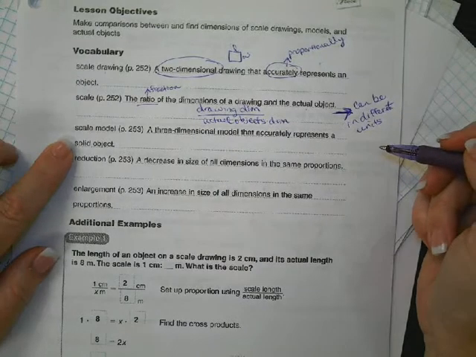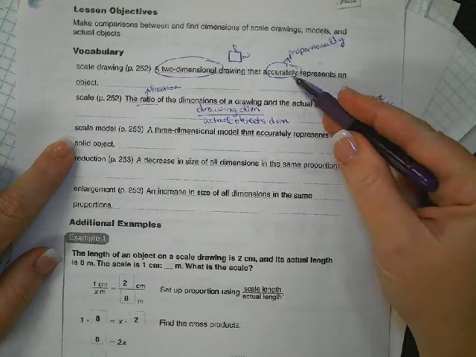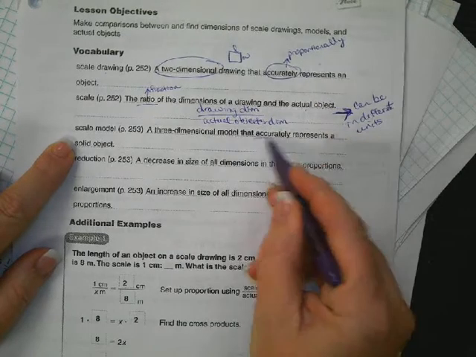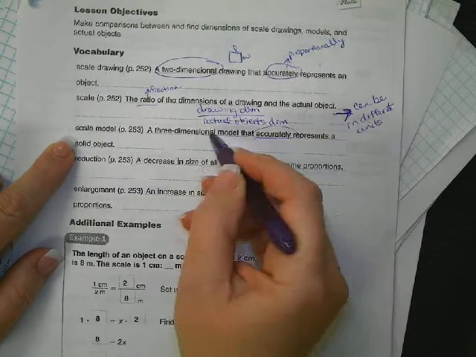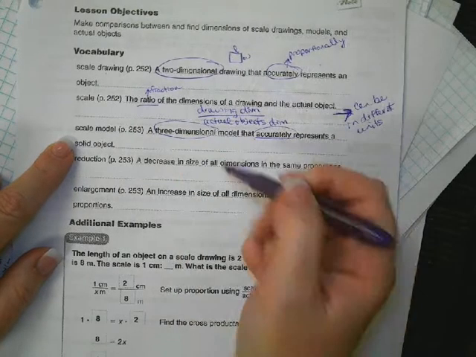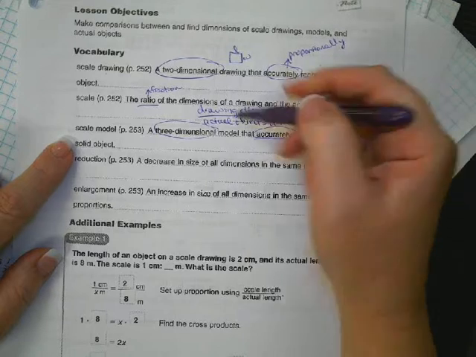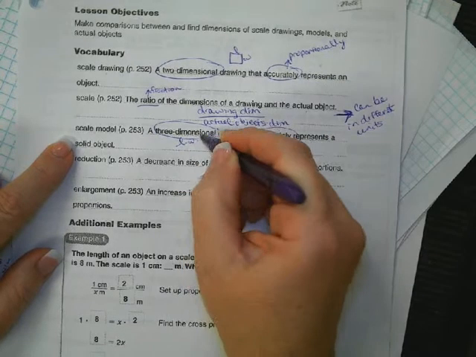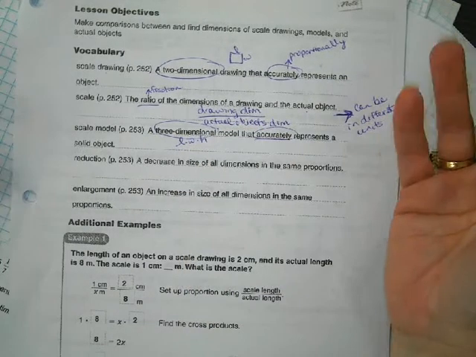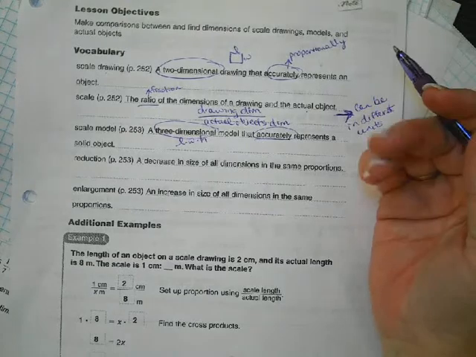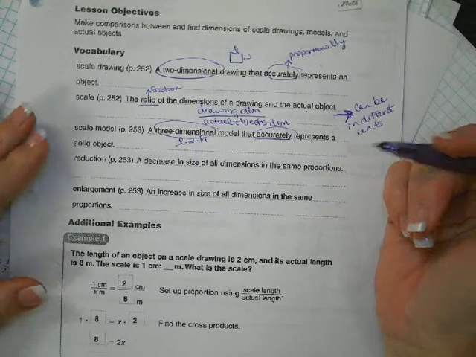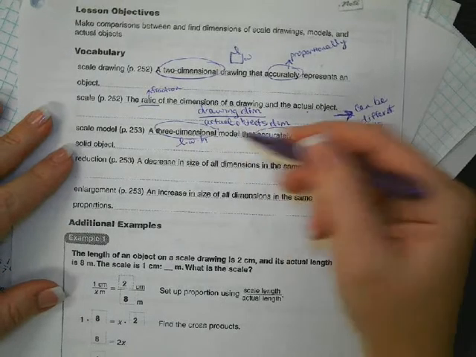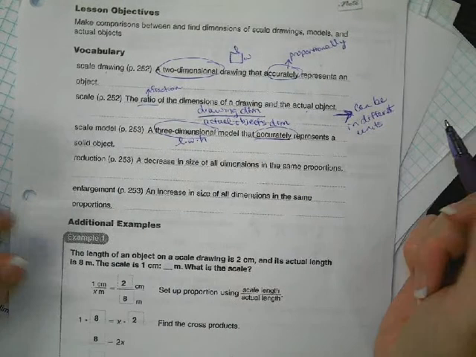Moving on to scale model, same thing as above. You're going to be proportionally representing an actual object, but this time it's going to be 3 dimensions. So instead of just length times width, it's going to be length, width, and height. So when you think of a scale model, you think of your model trains or your model planes or model cars. Those kinds of things are going to be 3-dimensional, so you can actually hold it.